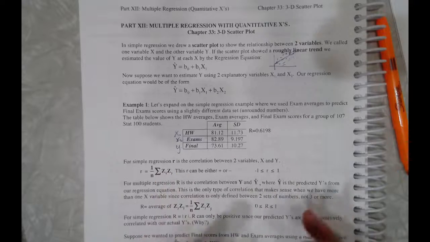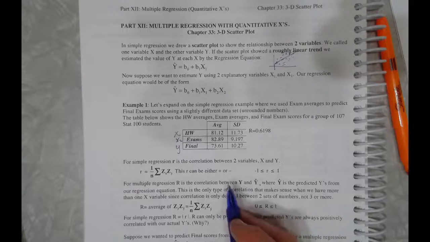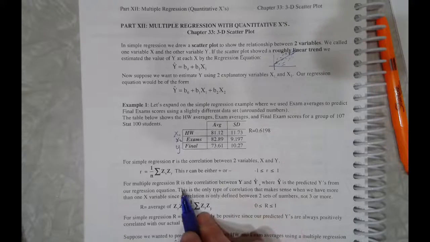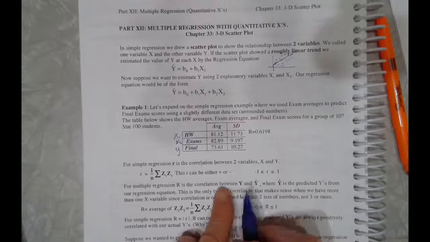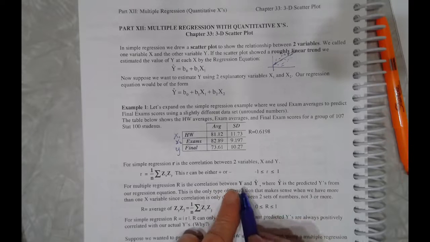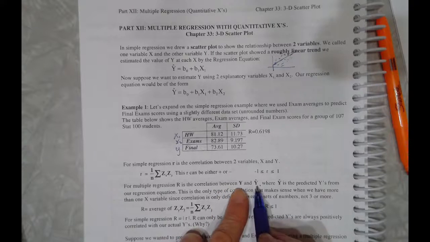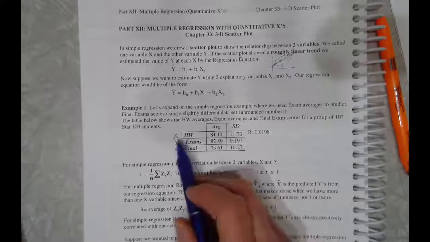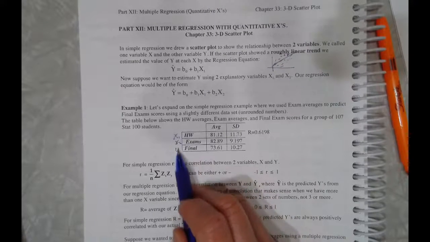So what do we do when we add a third variable? For multiple regression, the capital R is the correlation between two sets of numbers, but it's between the actual y's and our predicted y's, because we can't have correlation between three sets of numbers, between x1, x2, and y.